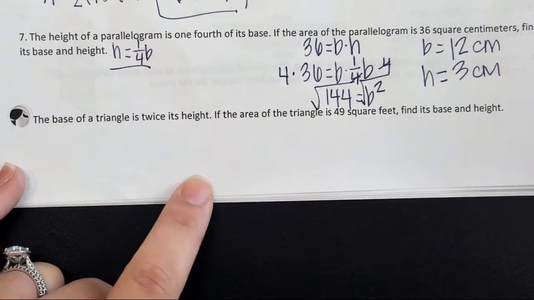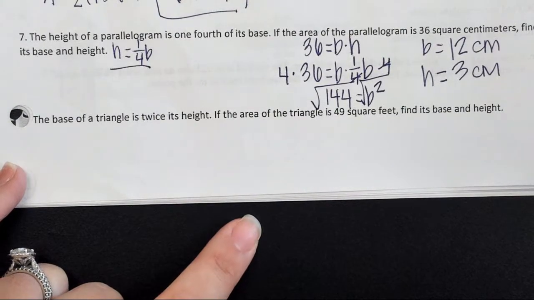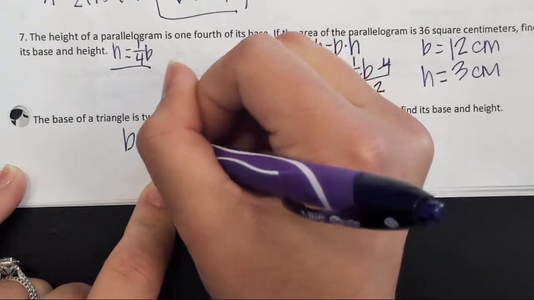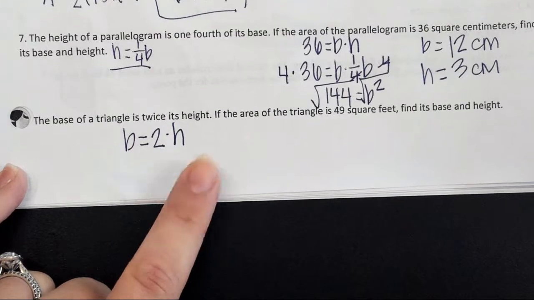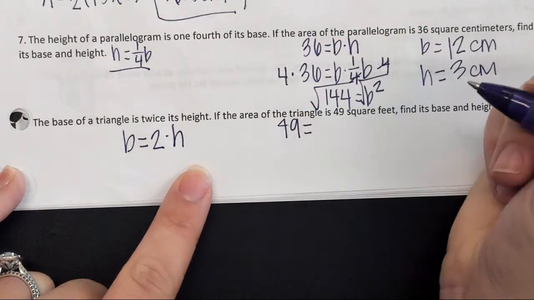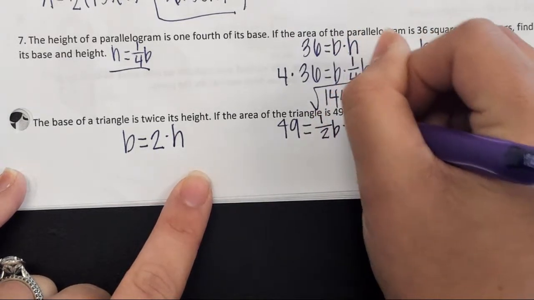The base is equal to what? So what equation would I use? B equals 2H. Base equals twice its height. If the area is 49, okay, now it's a little bit different, because what shape are we using? A triangle. Triangle, so you have to have 1/2 base times height.